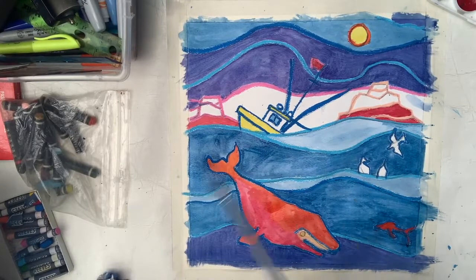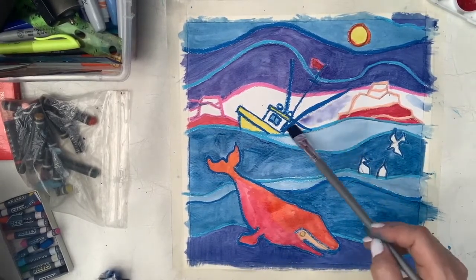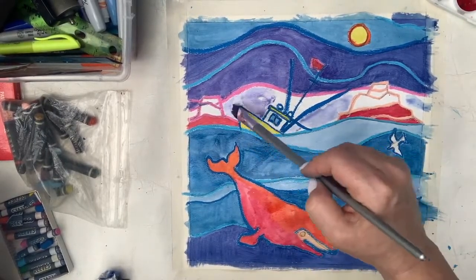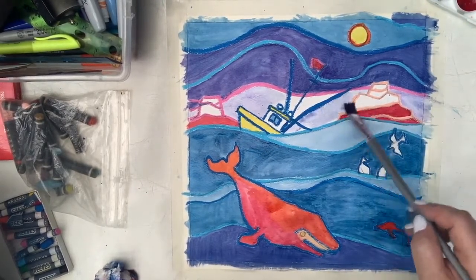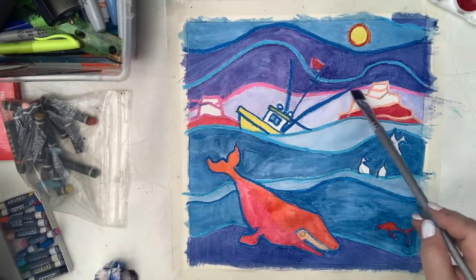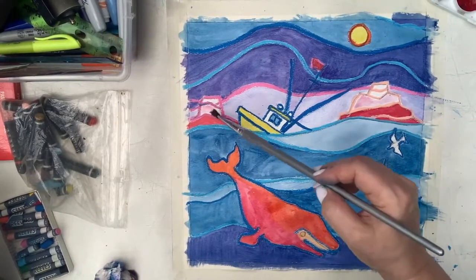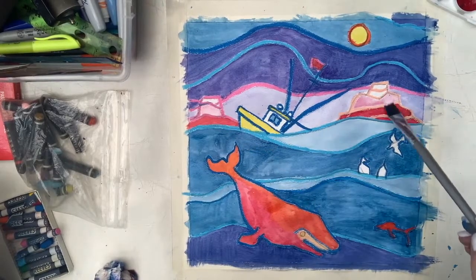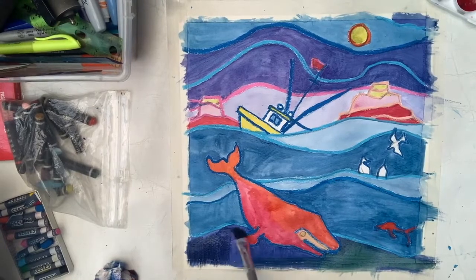Additionally, it's good to have a couple of pieces of paper towel. And the reason for it is that sometimes we have too much water or paint on our brush. Instead of later on fighting with moving the paint on the surface of our paper, we can simply remove the excess of water with a piece of paper towel.